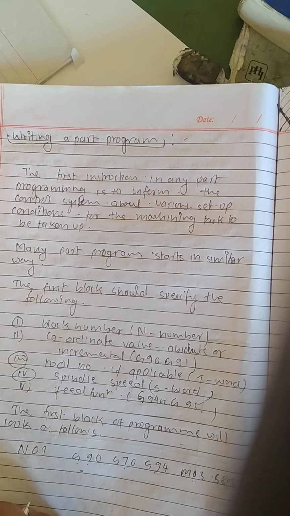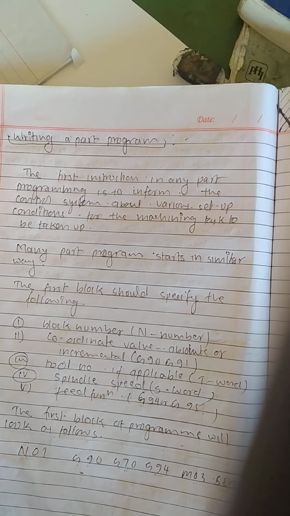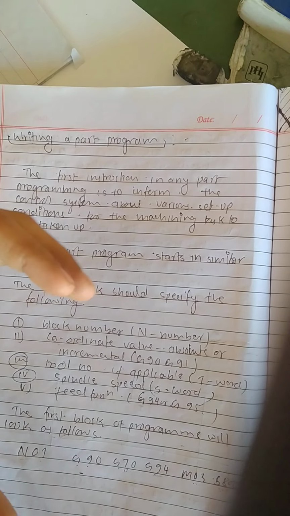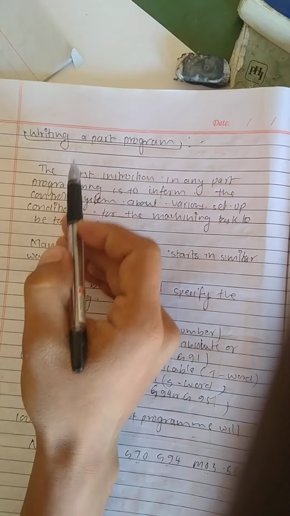In this lecture, we will talk about writing a part program. After we have done what is needed for the program, now we will know how to write a program. There is also a method or a way of writing a program. Let's start our lecture without much delay.